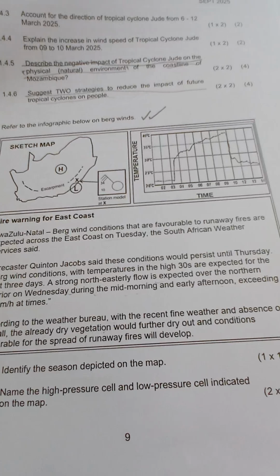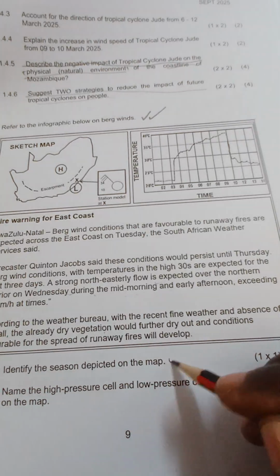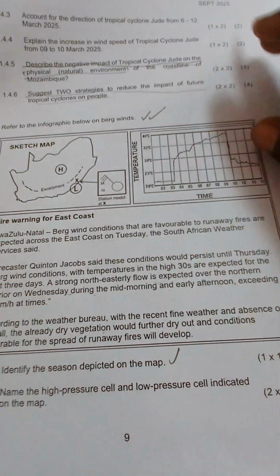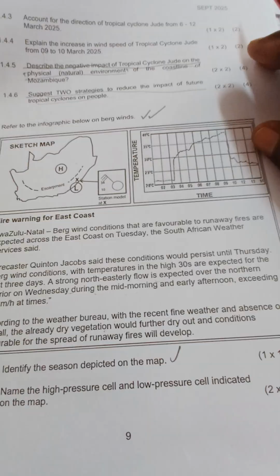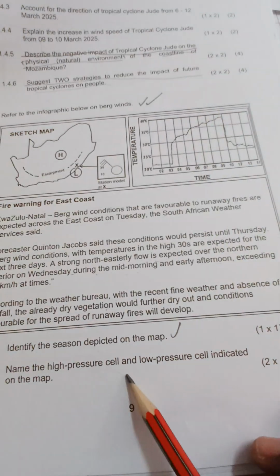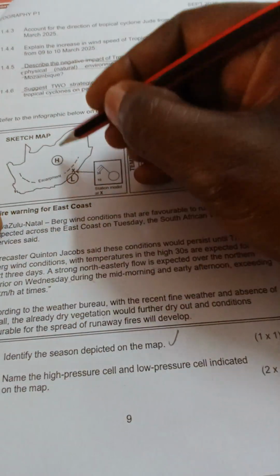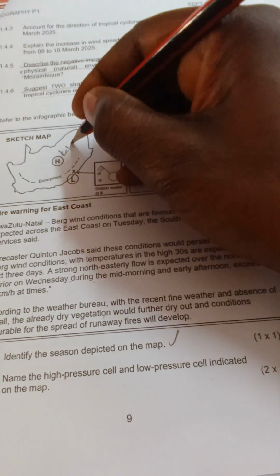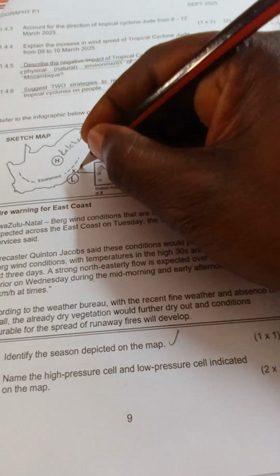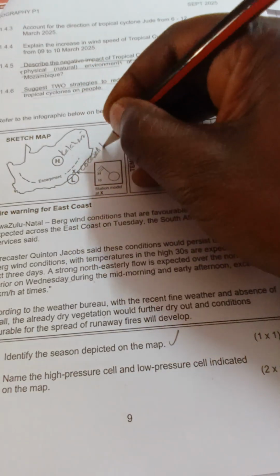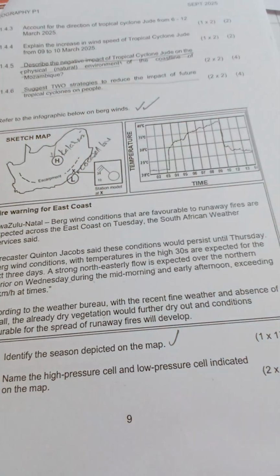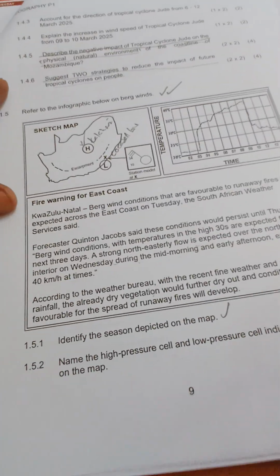Okay, then the first question reads, identify the season depicted on the map. Obviously, we have got H here in the interior. That shows you that it's the winter season. That's when we have got our Berg winds. Then name the high pressure cell and the low pressure identified. So here we have got the Kalahari high. Then here we have got the coastal low. This is the high pressure. This is the low pressure, the coastal low. That is for 1.5.2. Let's move on to the next one.